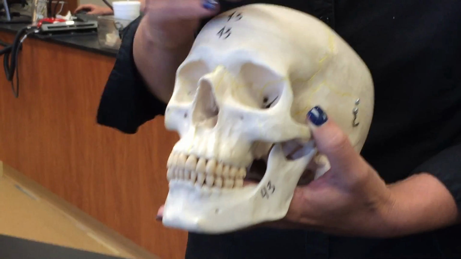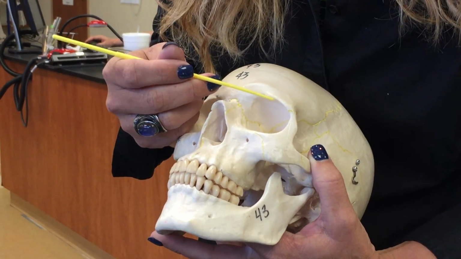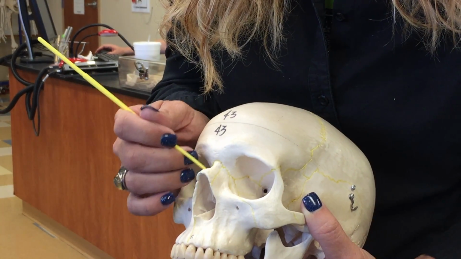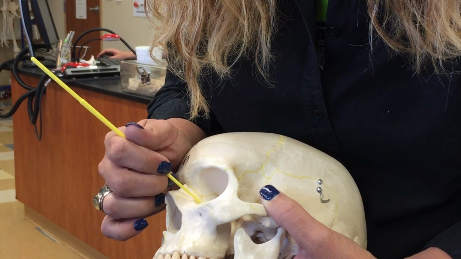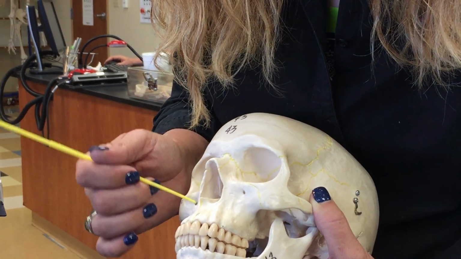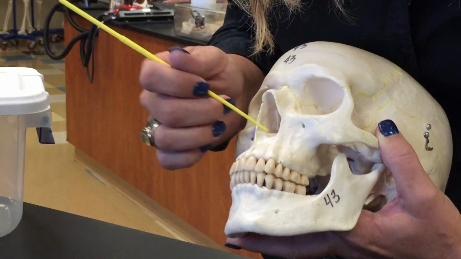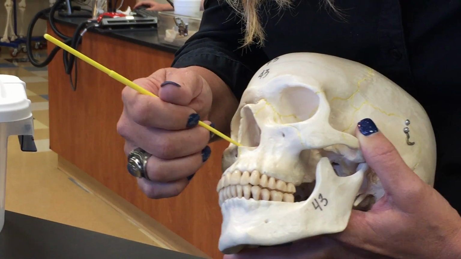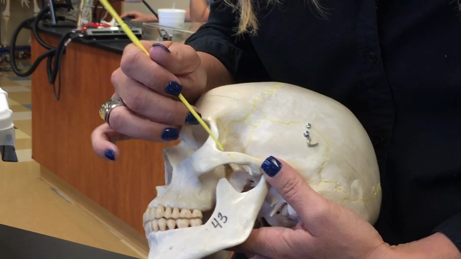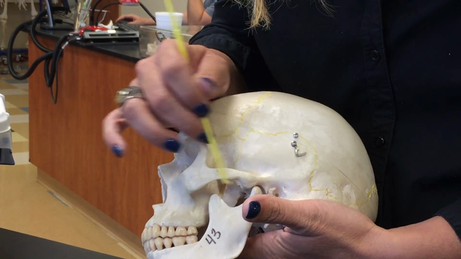So we have the frontal bone, we have the glabella, we have the supraorbital foramen. We're going to have the nasal bones. We're going to have the lacrimal bones. We're going to have the maxilla with the infraorbital foramen. We have the vomer, and on the inside we're going to have the inferior nasal concha. We have the zygomatic bones. We're going to have the zygomatic arch.